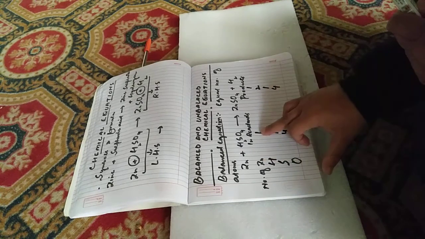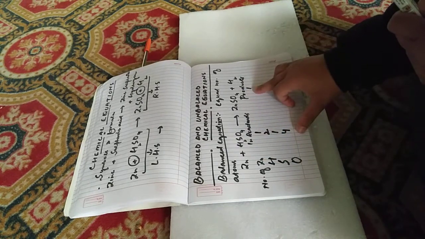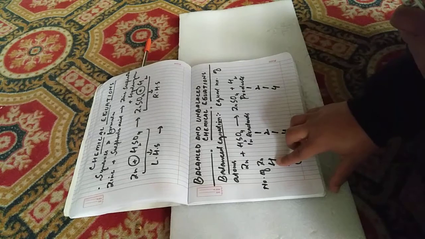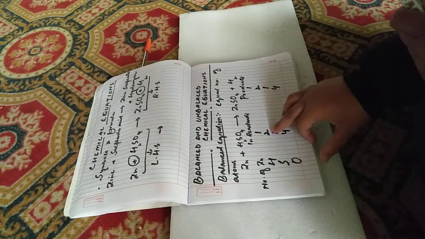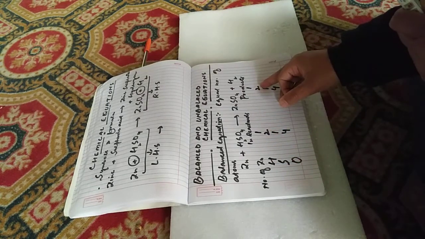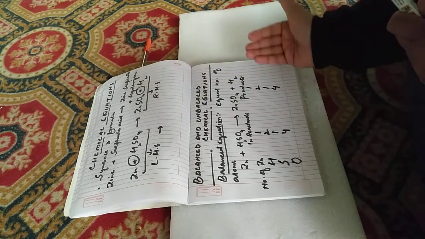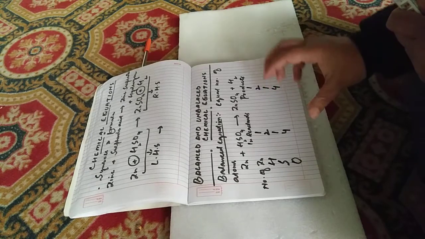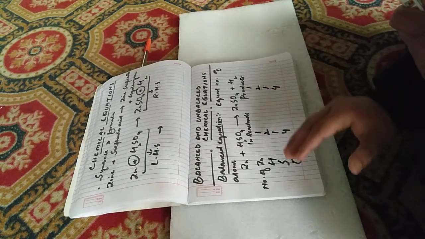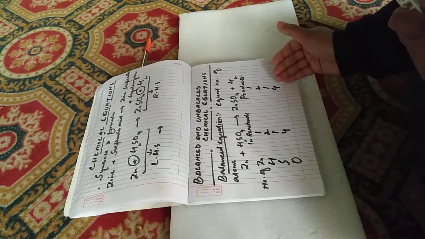Zinc in reactant side we have 1 atom, and on the product side we have also 1 atom. Number of hydrogen atoms in the reactant side, that's 2, and in the product side that's also 2. Number of sulfur atoms in the reactant side, that's 1, and in the product side that's 1. The number of oxygen atoms in the reactant side, that's 4, and on the product side that's also 4.